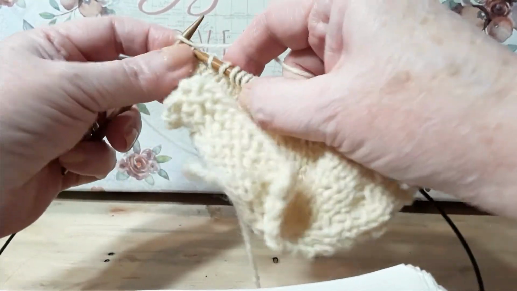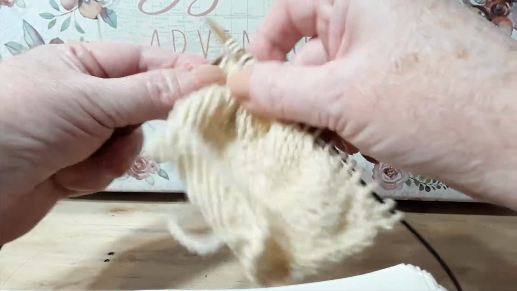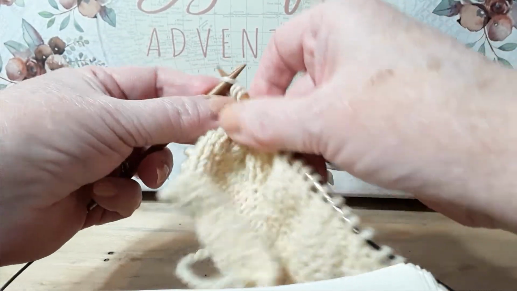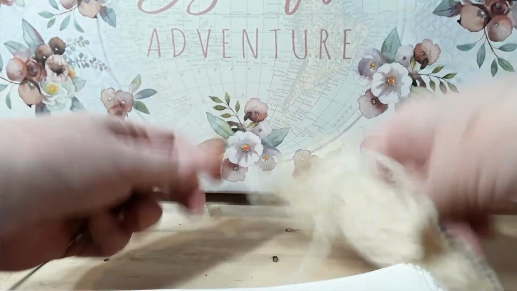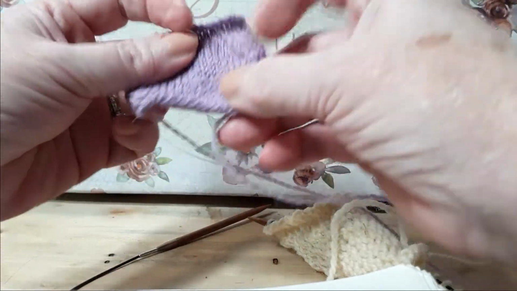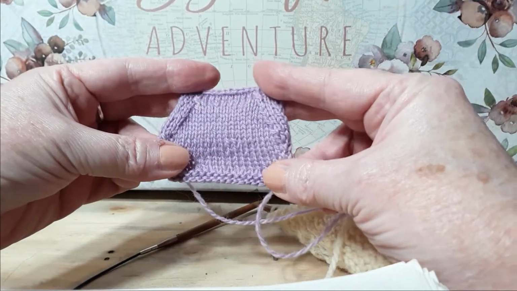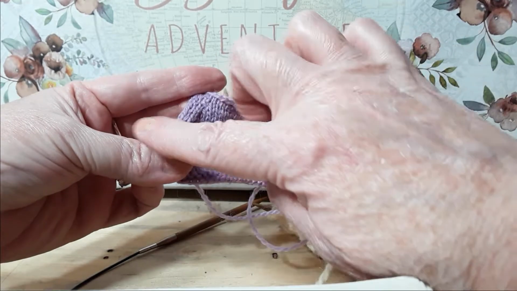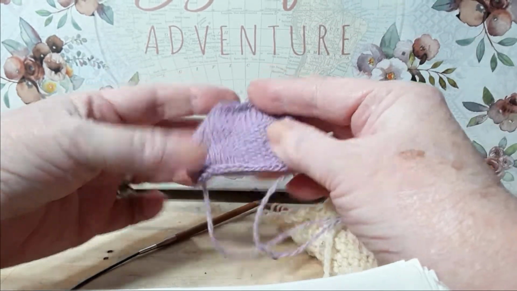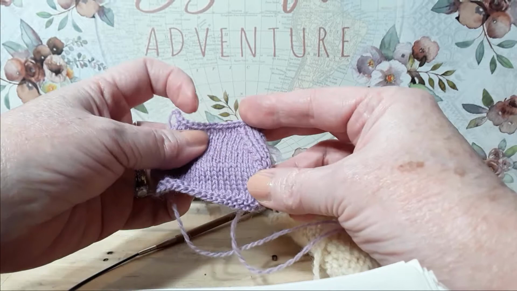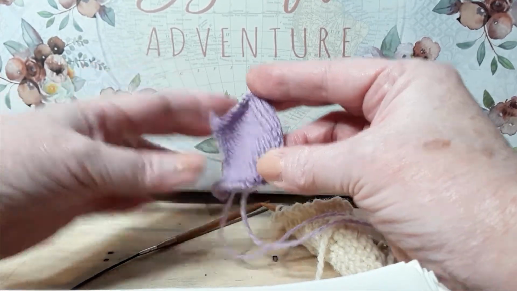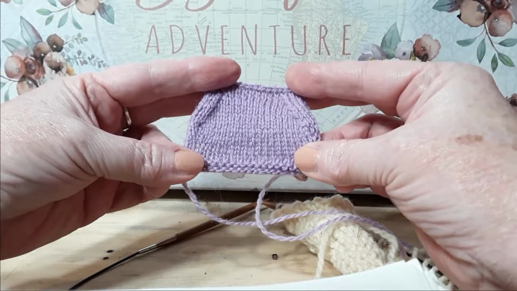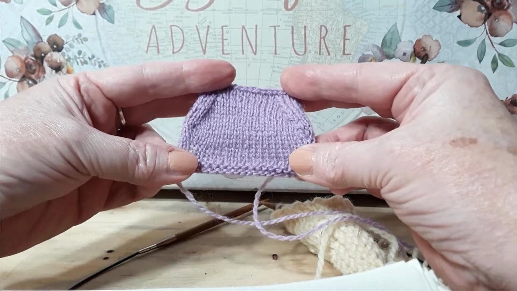Now we show you the result, because I have a sample that I completed. Here, okay, that's what you will have. You see there, it's a decrease going to the right, and here it's a decrease going to the left. So you see the difference. That's why there are two different stitches.